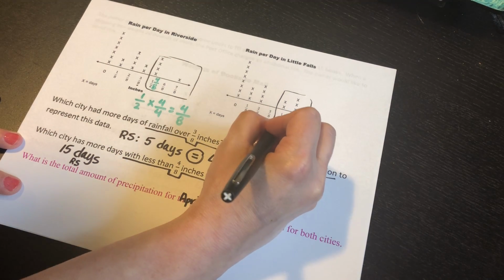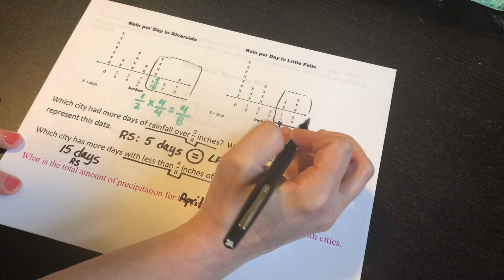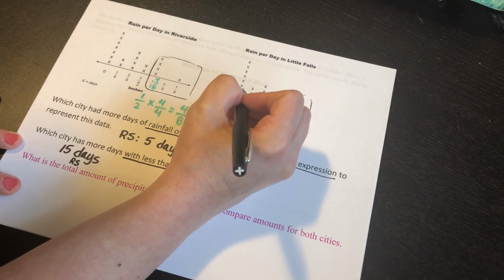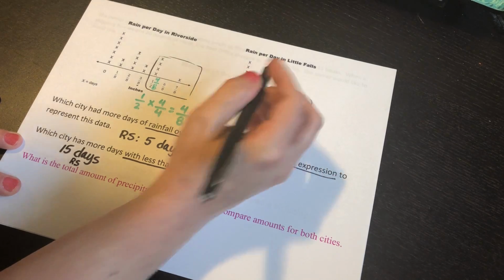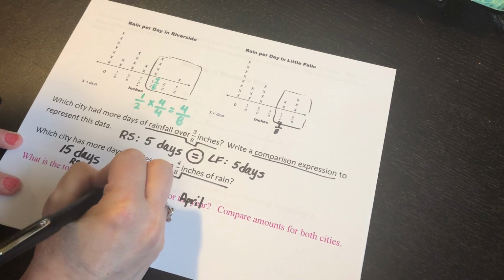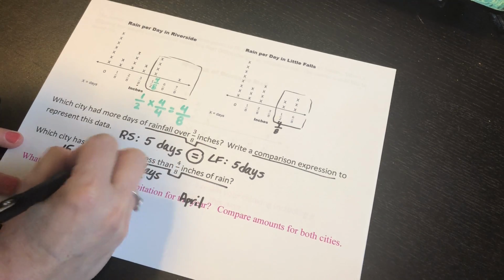Then again, this is worth 4/8. 1, 2, 3, 4, 5, 6, 7, 8, 9, 10, 11, 12, 13, 14, 15. And we end up having an equal amount again. Doesn't always work that way.